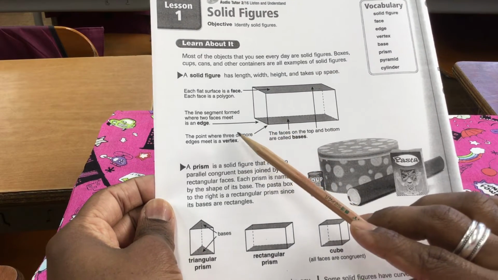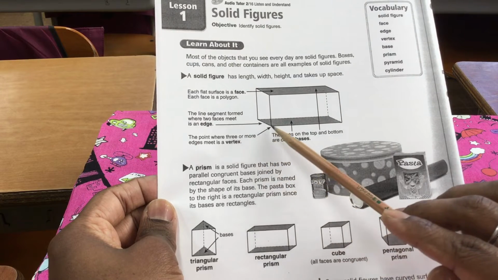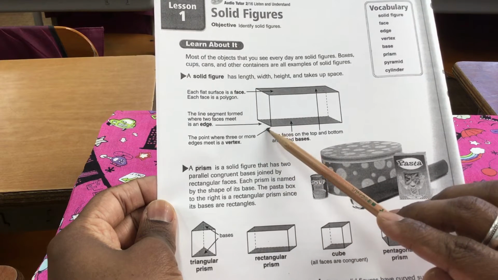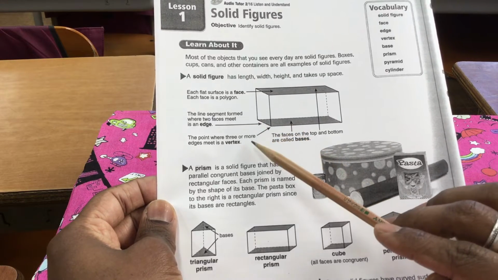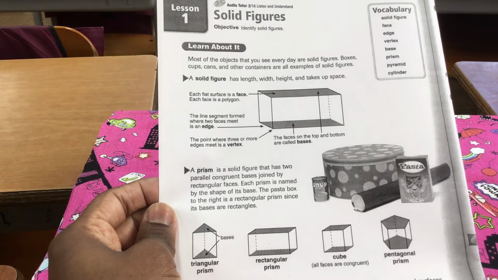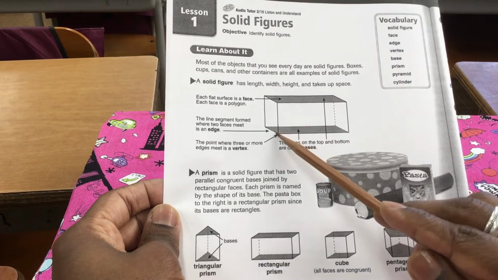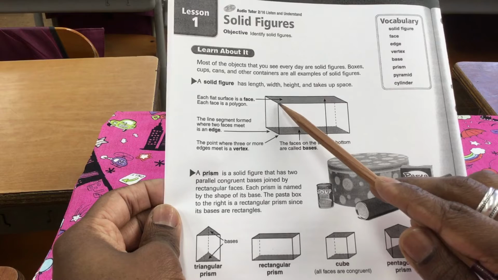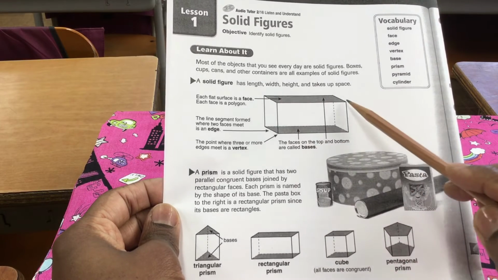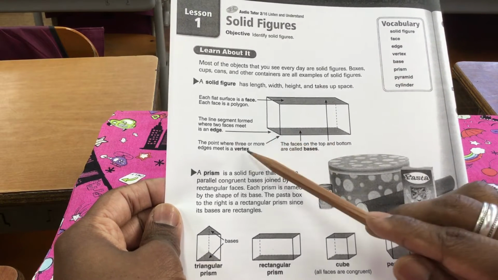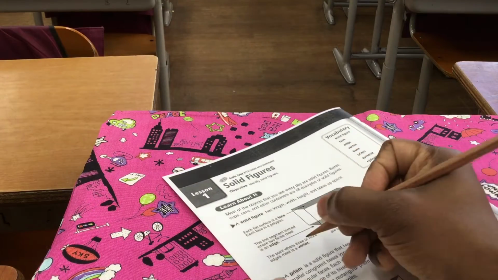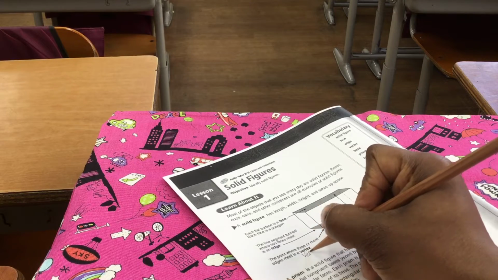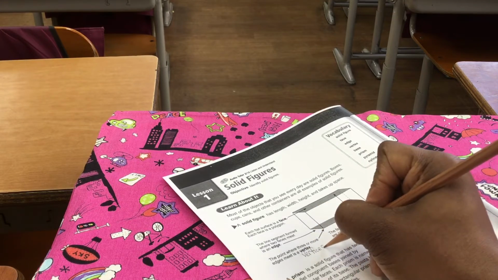Next, the point where three or more edges meet is called a vertex. Okay? So always remember, the vertex will be your points. More than one vertex, we call it vertices. Okay? Remember that.